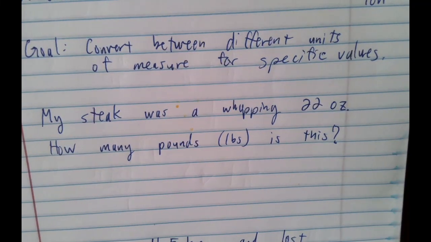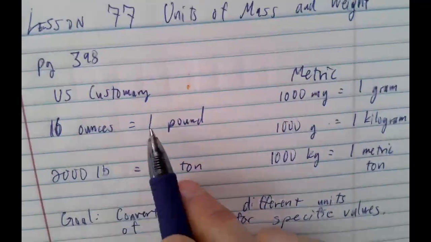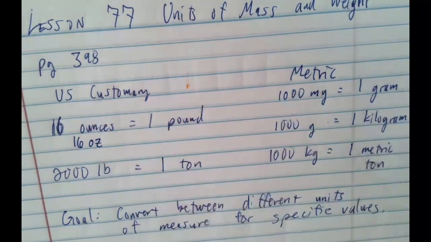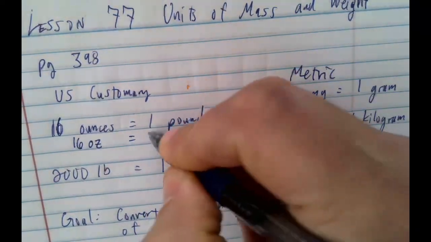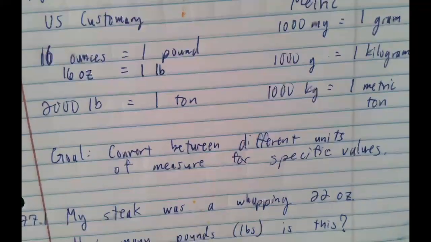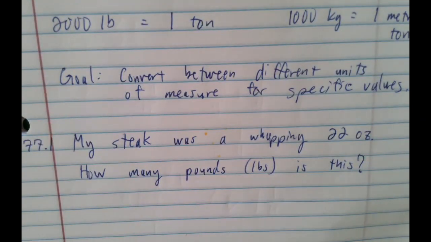How do you know? Well, we have to think about something. If 1 pound up here was 16 ounces, and let me just remind you that an abbreviation here, 16 OZ, would be the same thing as 16 ounces, and then for pounds we have LB. We have abbreviations for that, and there's probably a reason why we do LB. I don't know. It's not important right now. But my steak was 22 ounces. Do you think it was more or less than 2 pounds?